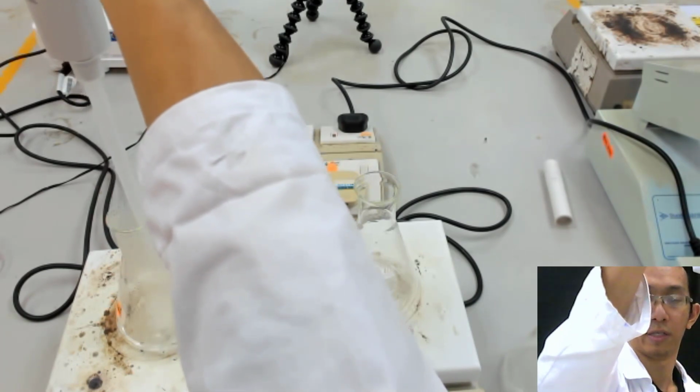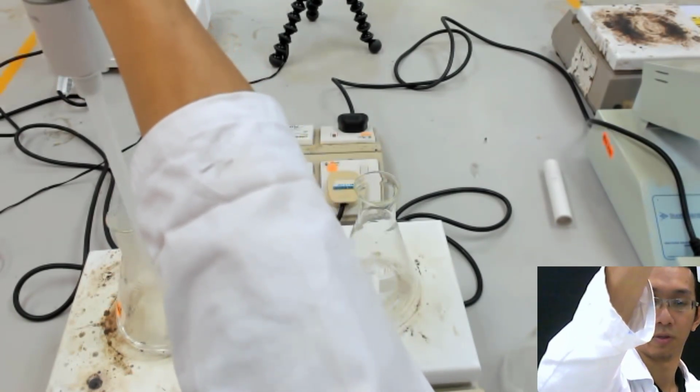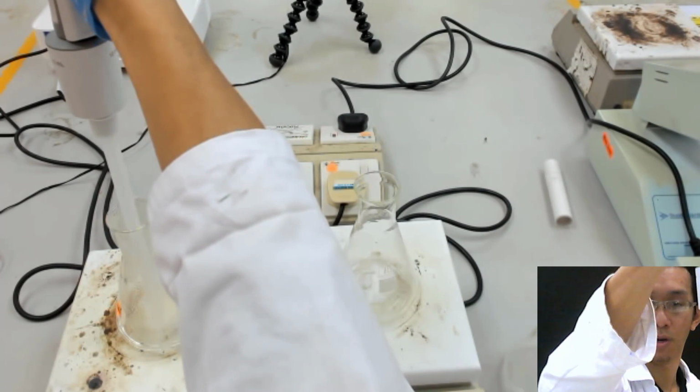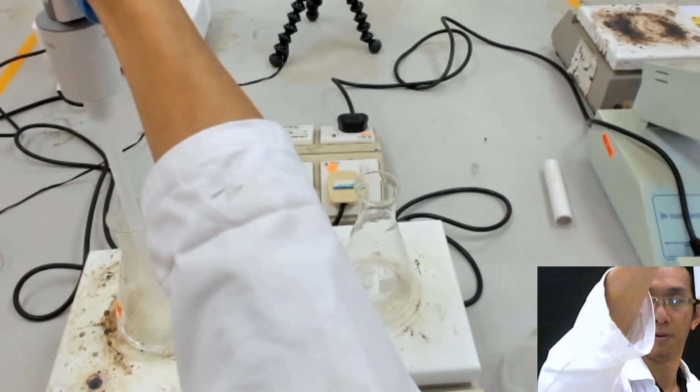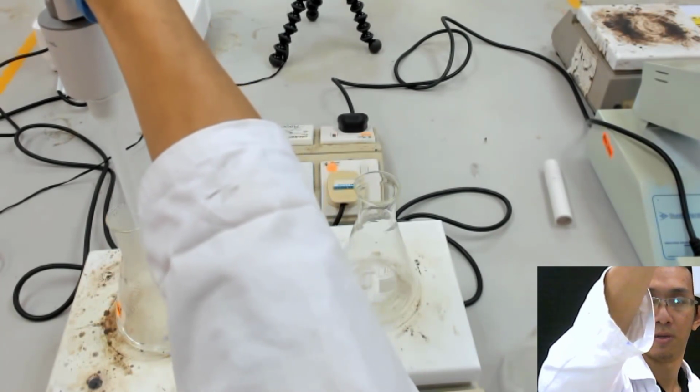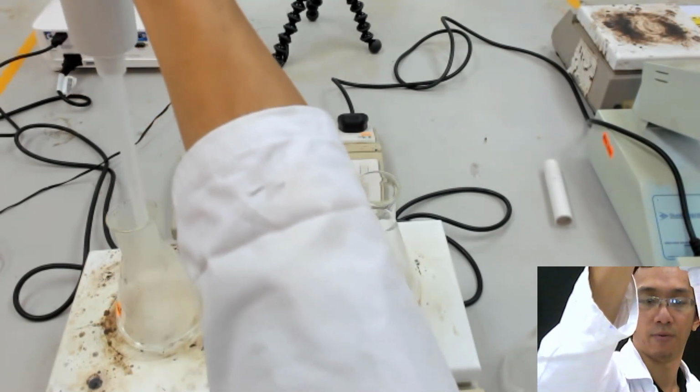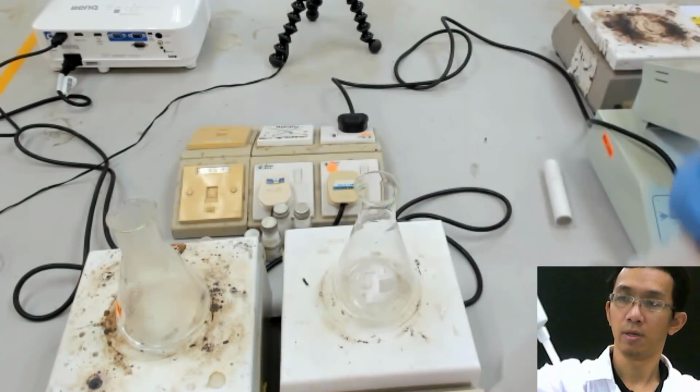Because it's boiling, slowly we pull out the pipette. Because this is boiling, that's the problem. We need to stop the boiling first.